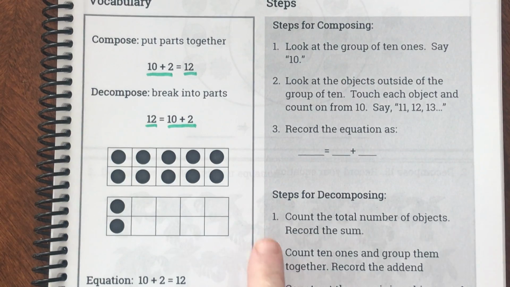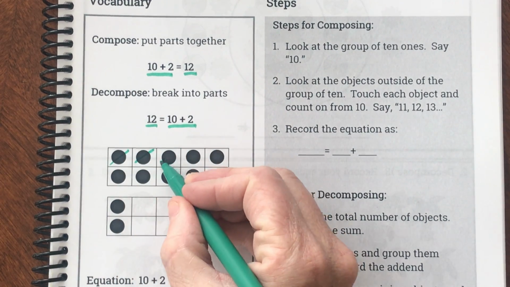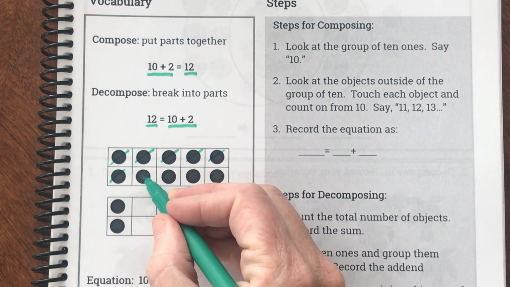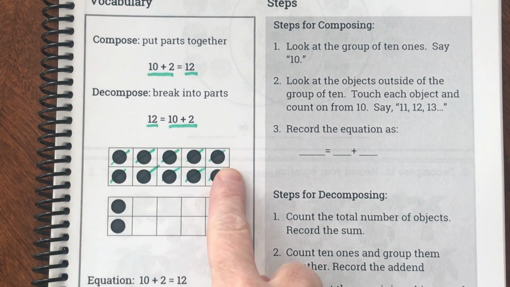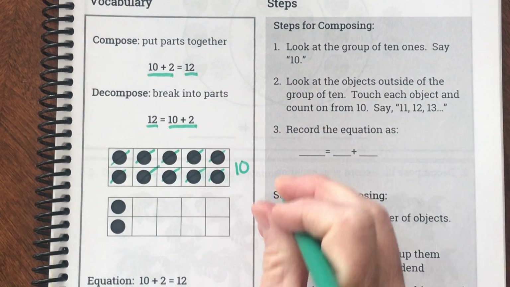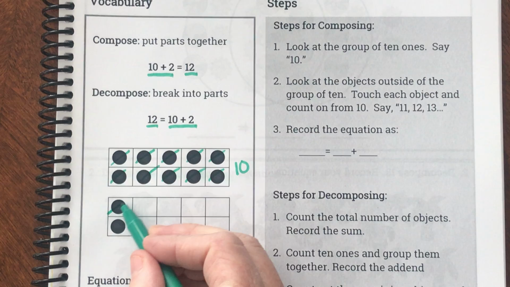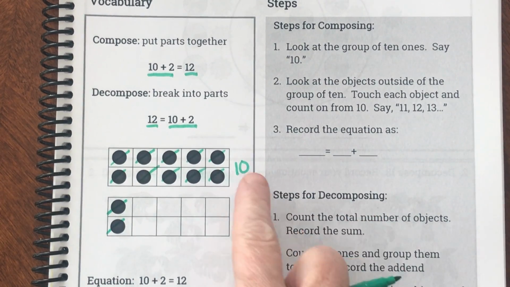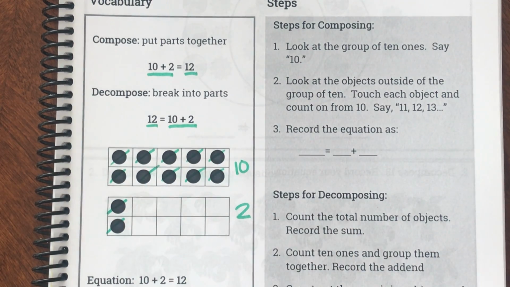Okay, friends, then we have these things we call our 10 frames. The nice thing about 10 frames is that when I see them, I recognize right away that if it's full, that's 10. Because look, 1, 2, 3, 4, 5, 6, 7, 8, 9, 10. But it's nice, boys and girls, if I just look at it and I know it's 10. Now this 10 frame isn't full, so I would count how many are in it. So there's 1, 2. So if I have 10 and I have 2 more, it's 10, 11, 12.